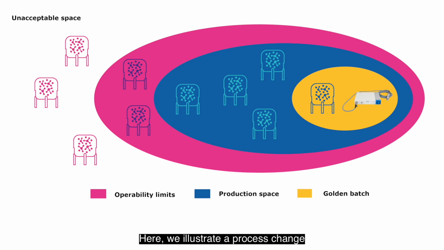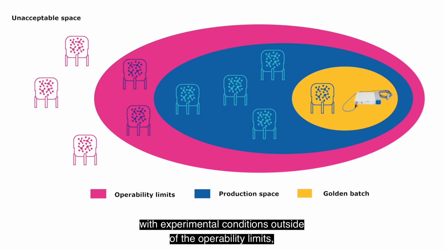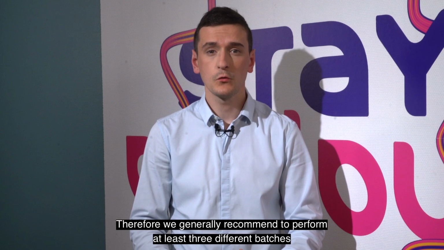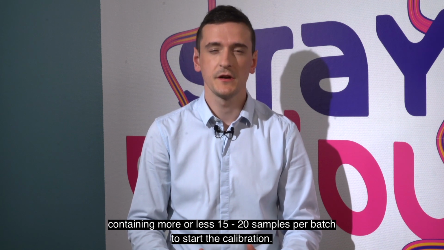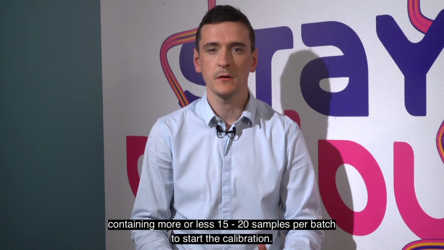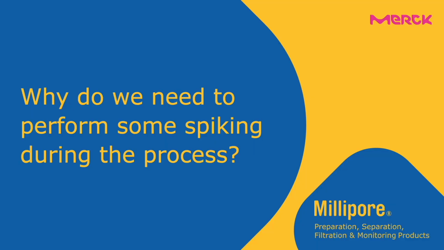Here, we illustrate a process change, meaning that if you try to measure another process with experimental conditions outside of the operability limits, then the model will not be able to monitor it with accuracy and consistency. Therefore, we generally recommend to perform at least 3 different batches containing more or less 15-20 samples per batch to start the calibration.